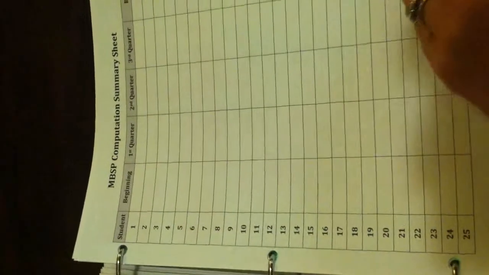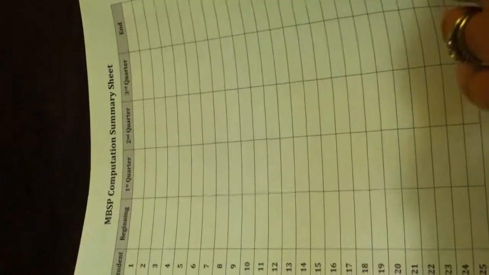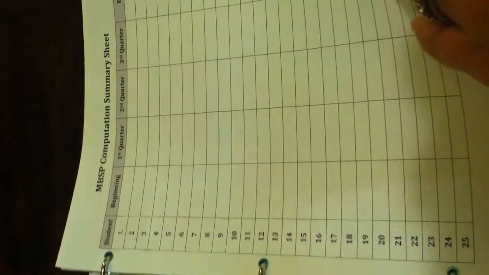And the last summary sheet is the MBSP computation summary sheet, and this is where you're using the computation probes by the Fuchs to count how many correct digits they're able to compute with basic addition and subtraction problems, and you track that over time and compare it to their norms to calculate at risk and whatnot. So that's the end of the summary sheet section.